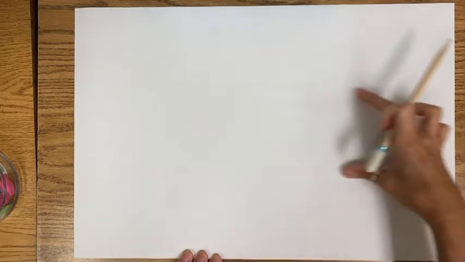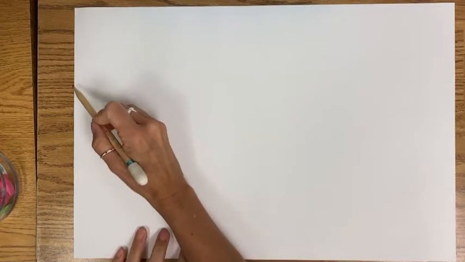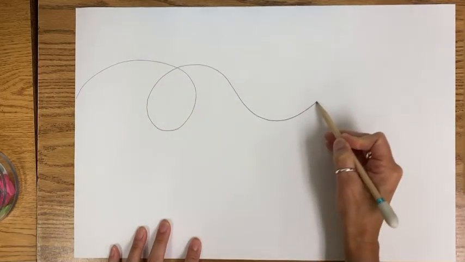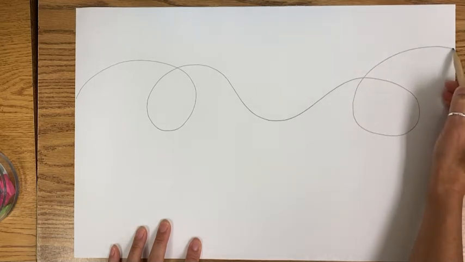You're going to turn your paper horizontal or landscape mode, and you are going to draw 2 lines across your paper horizontally. But I want you to create curly or curvy lines. So let me show you what I mean. Here is a curly line, here is part of a wavy line, and then I'm going to do one more big curl at the end.